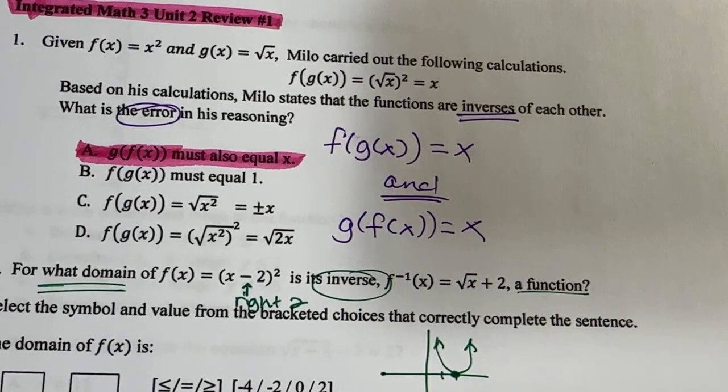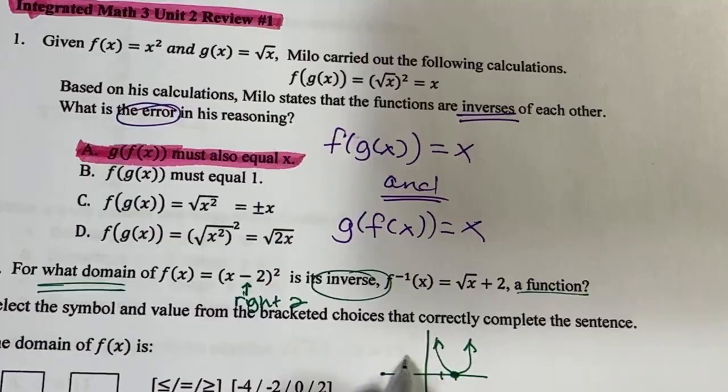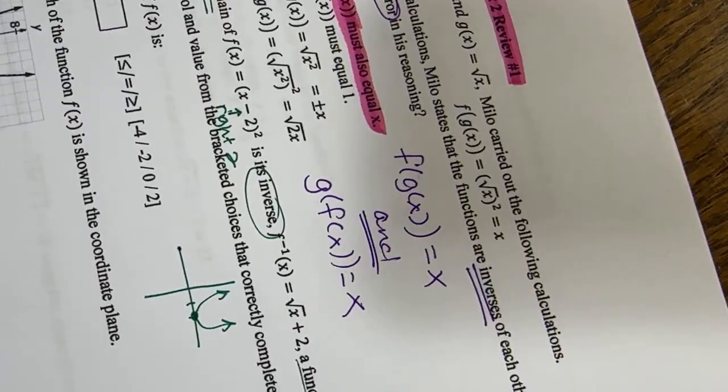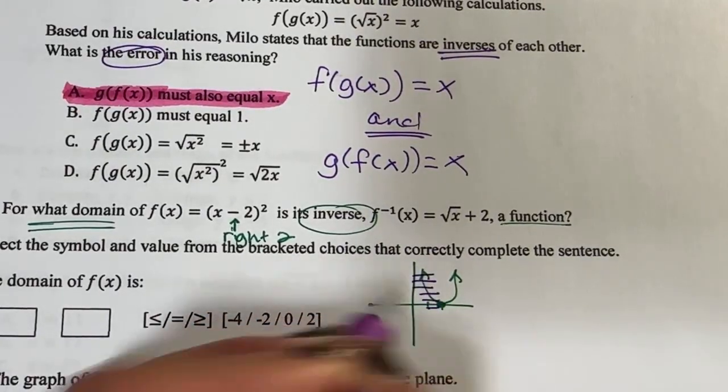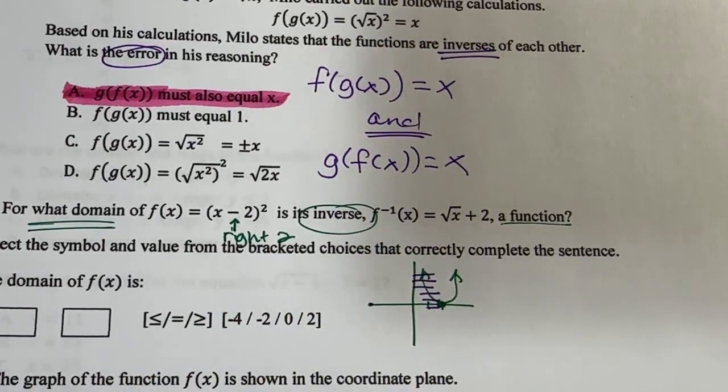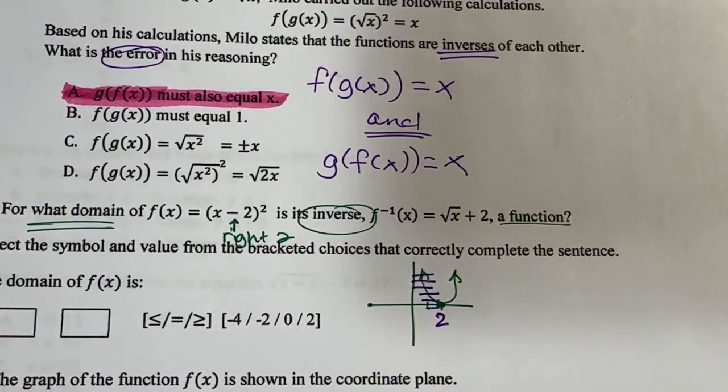Okay, well, we want to get rid of half of that parabola because we know a parabola doesn't pass the horizontal line test. So when we find its inverse, which will be a parabola on the side, it's not going to be a function because it won't pass the vertical line test. So that's why we have to restrict the domain. When we restrict this domain, we just want to take off half of that parabola, just like you did in your take-home quiz a few days ago. And so everything's in terms of that x value.